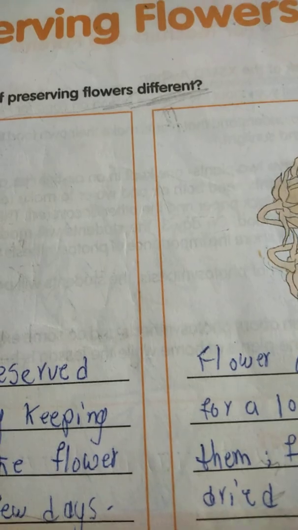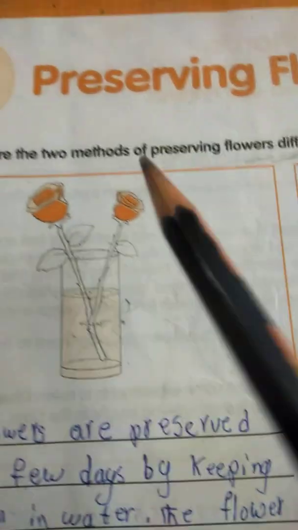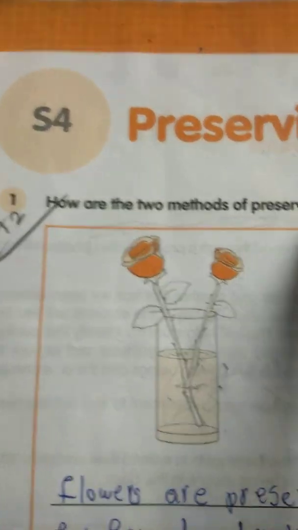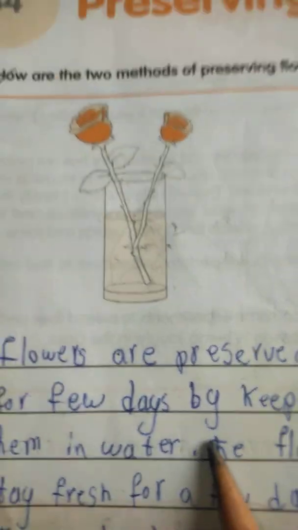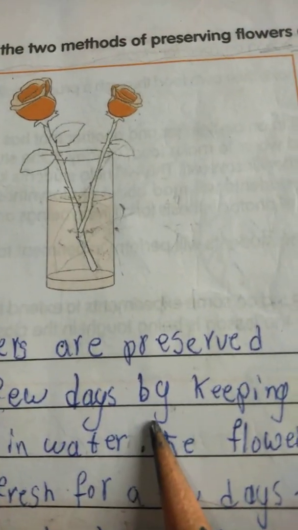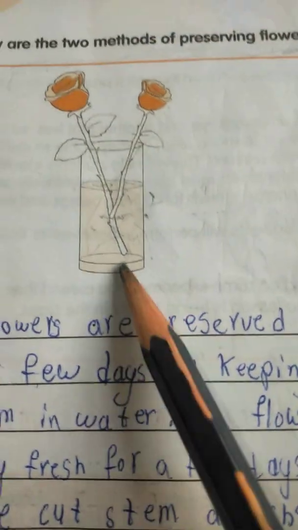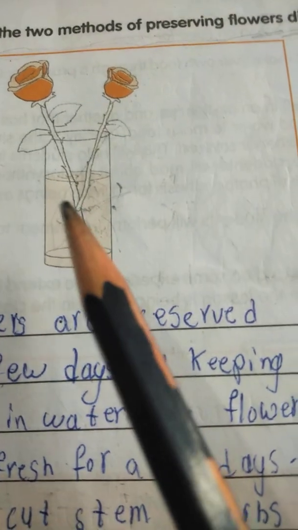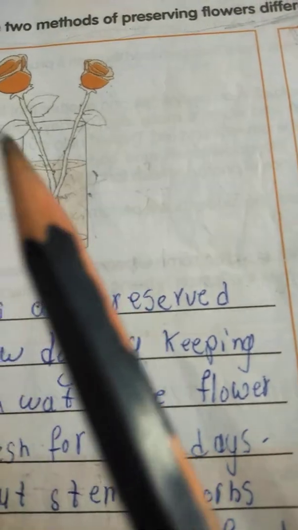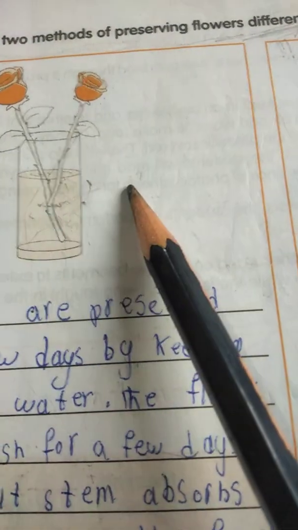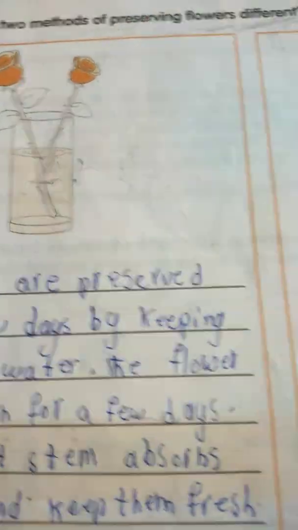So now here you will see, what is the question over here? How are the two methods of preserving flowers different, right? Preserving in water, chemical and glycerin keeps the flowers fresh for a few days, right? The cut stem flowers absorb this water, glycerin and chemicals, and stay fresh for a few days. It is helpful for transport from one place to another, and it is helpful for decoration also, right?